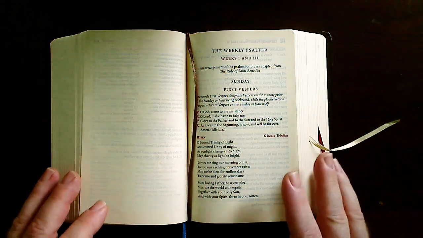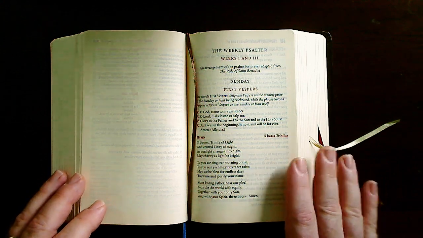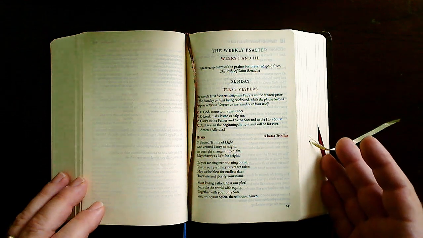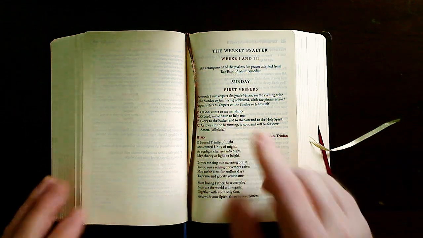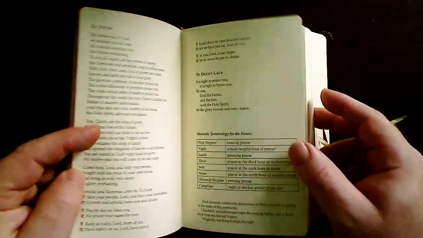We'll see the same principle playing out with the calendar of saints. The saints give us additional material that substitutes for what is found in the weekly Psalter. So let's have a look back at that list of saints.